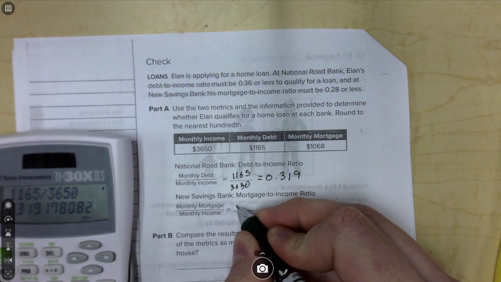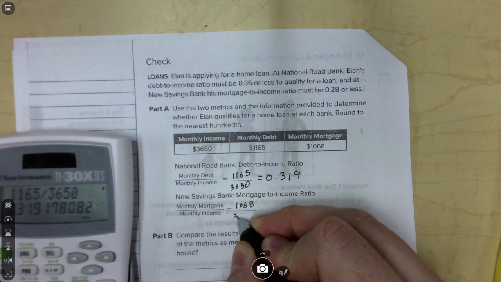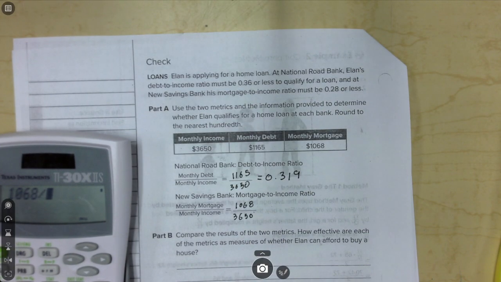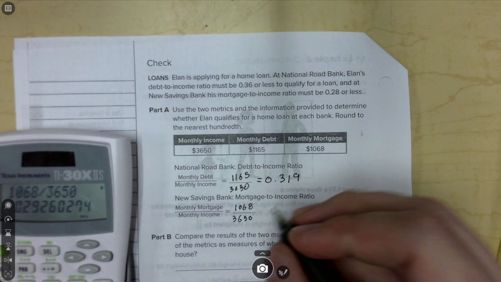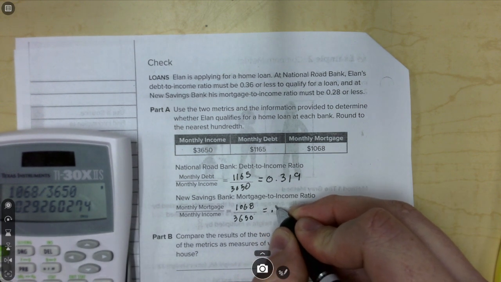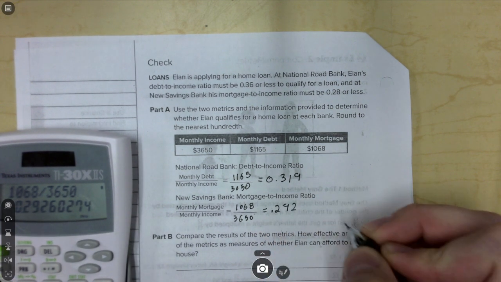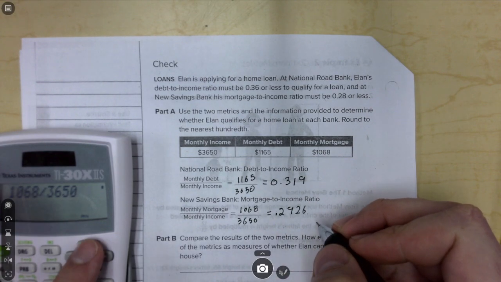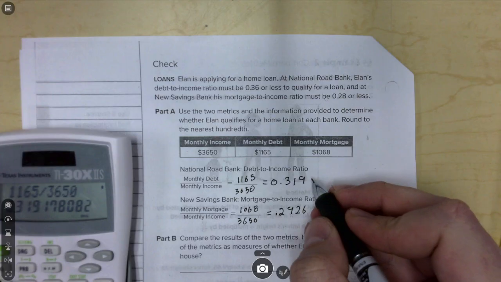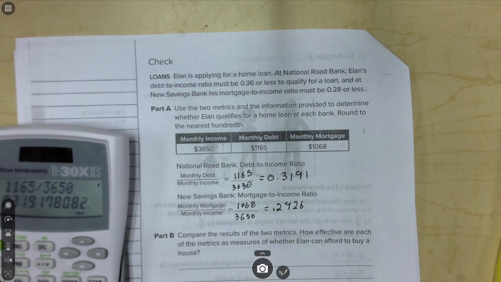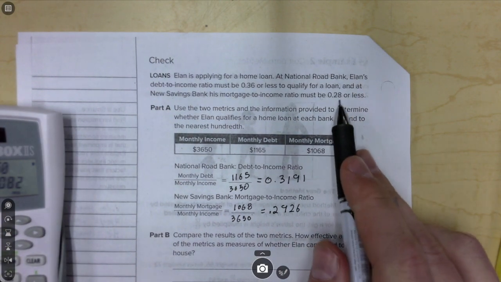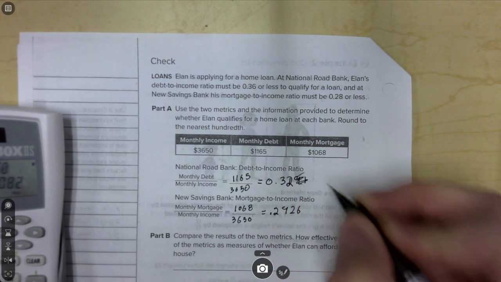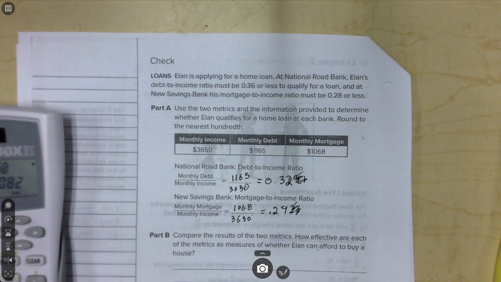Then we have mortgage 1068 divided by 3650 gives us 0.292. What was that other one to another decimal point? 0.3191. There we go. We only need to round to 2, so this one's going to round up to 0.32. This one's going to be the same, so we have 0.32 and 0.29.